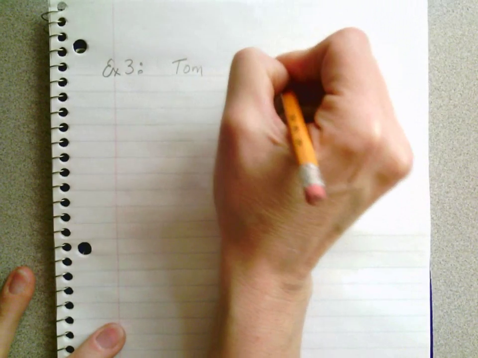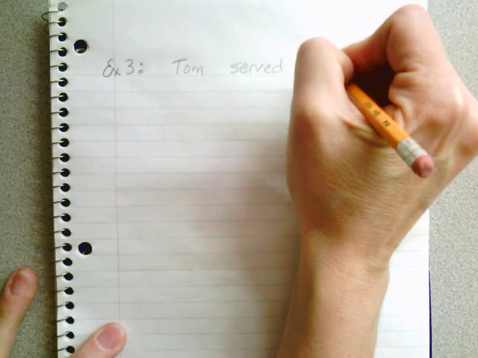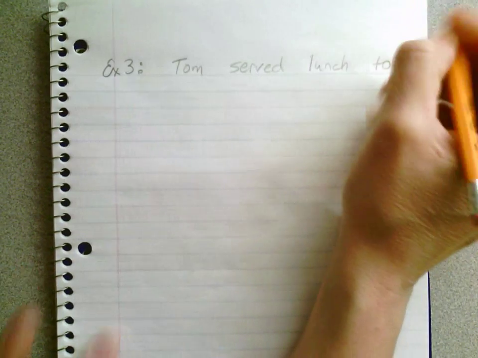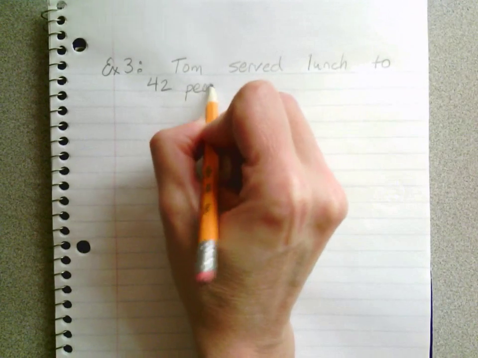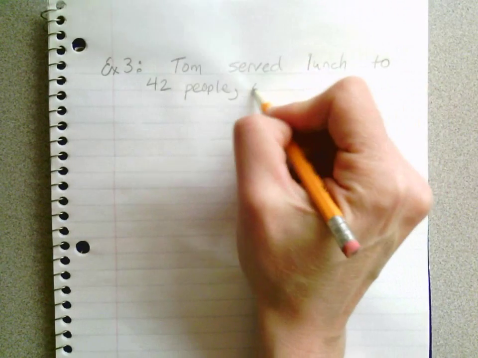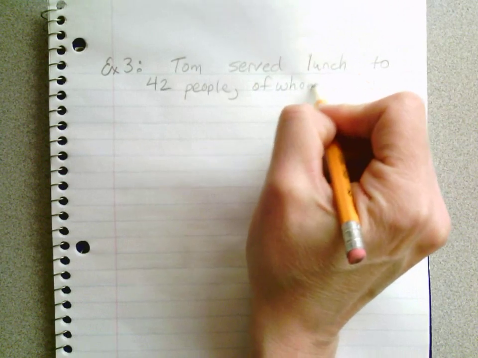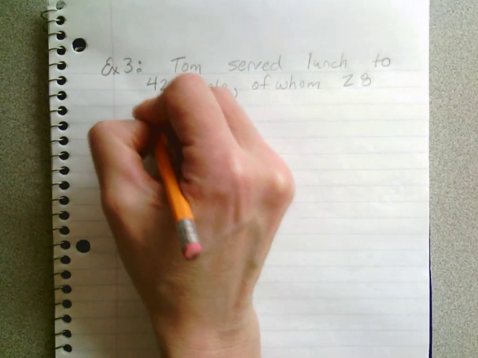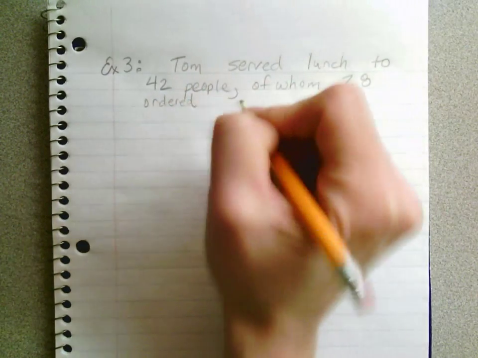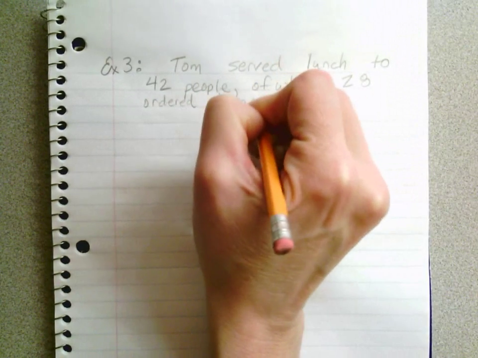Tom served lunch to 42 people, of whom 28 ordered burgers.